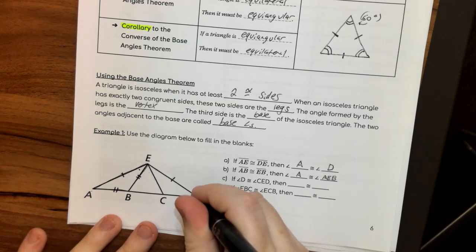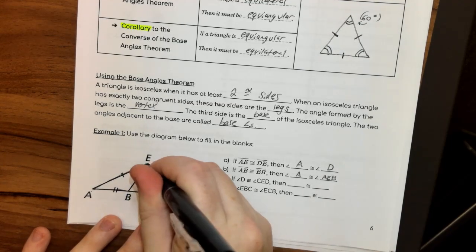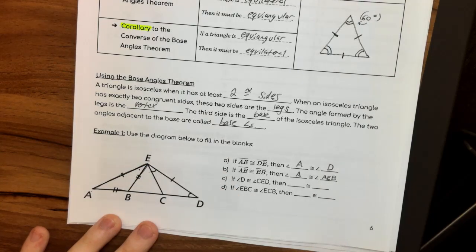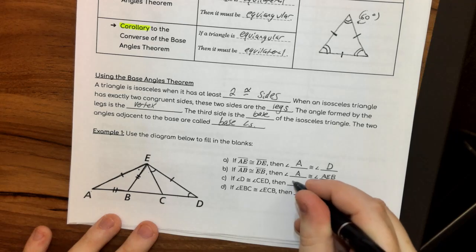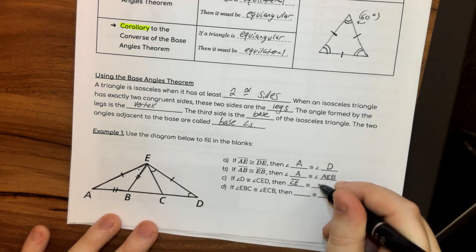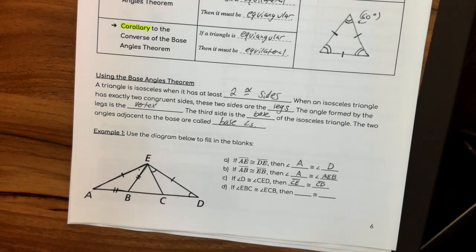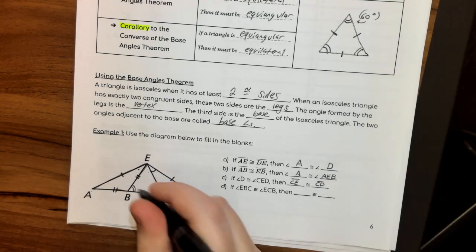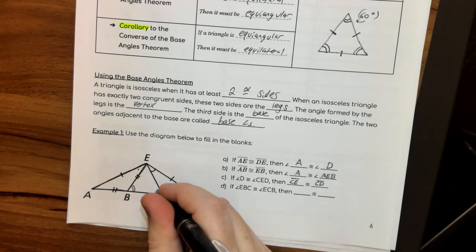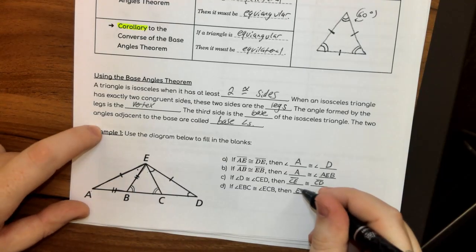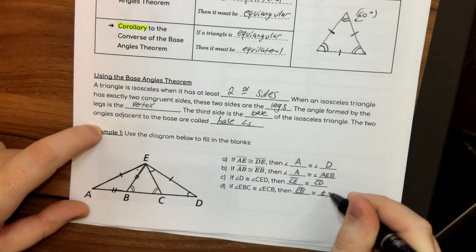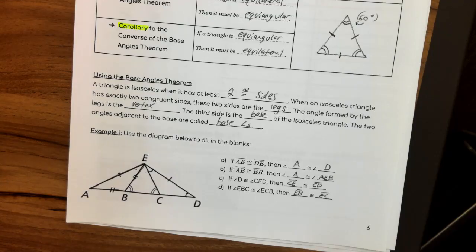So if D and CED are the same, that's referring to these 2 angles. We know that these 2 sides must be the legs. So CE is congruent to CD. Similarly, if EBC is congruent to ECB, this one down here, then these 2 sides must be congruent. It's EB and EC that are the same. Perfect.